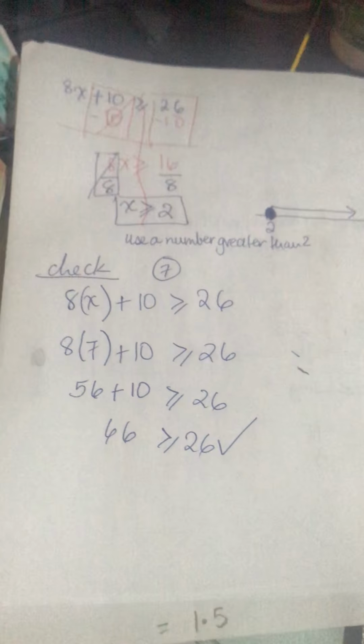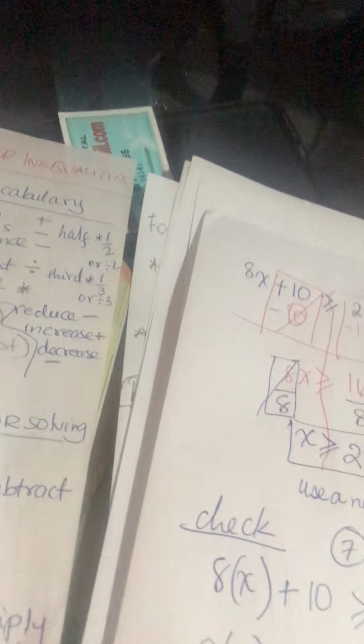Okay, we need to do one where we have to multiply. Here we've been dividing. Remember I said step 1, you add or you subtract. Remember that? Here in our notes in the beginning. So if you look at this question, we subtracted.